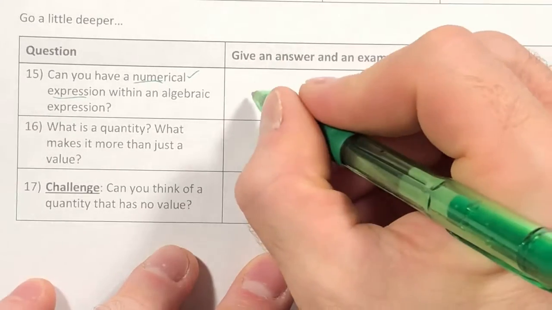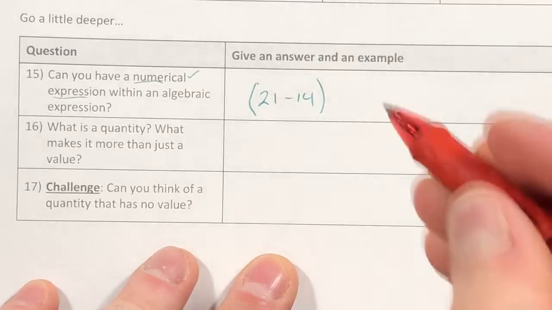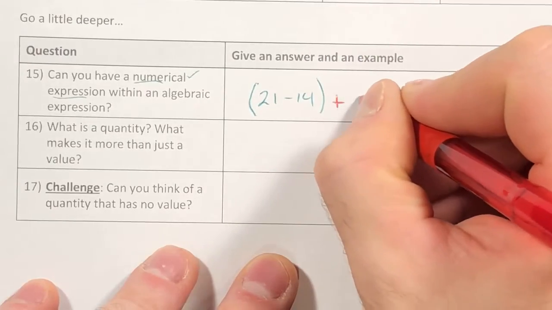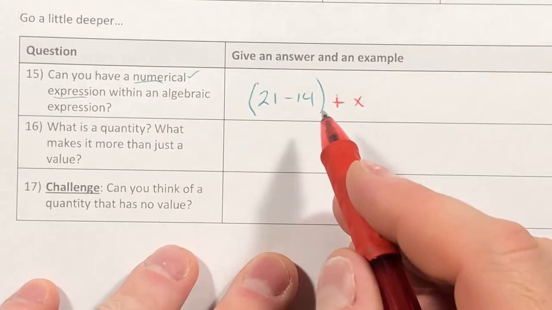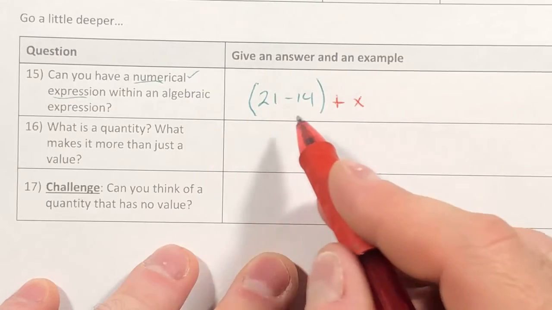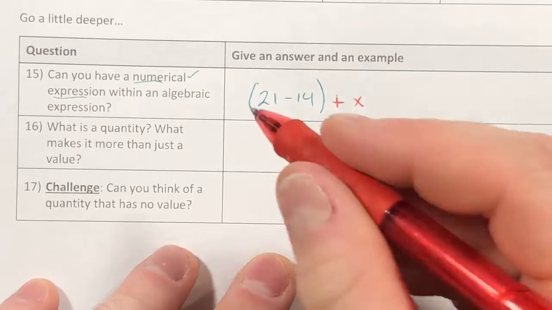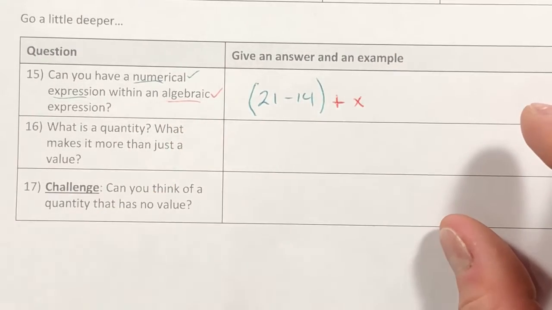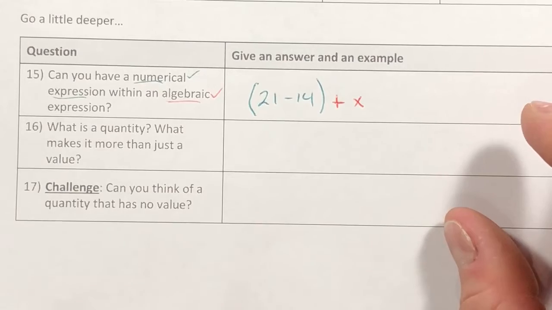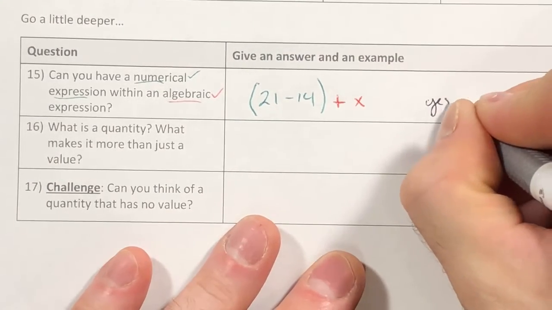So why don't I just go ahead and say, let's make that my numerical expression, and I can make something as simple as, let's add an x. So therefore I have my numerical expression. Now the overall expression is algebraic simply because I added that in. So algebraic, check. So yes, we can have a numerical expression within an algebraic expression.